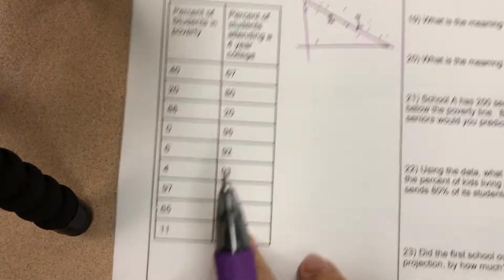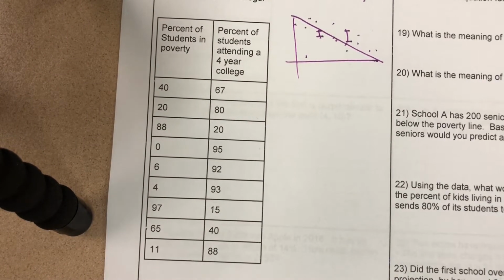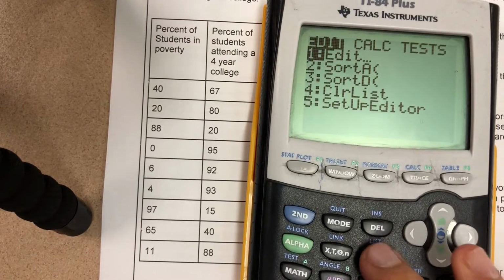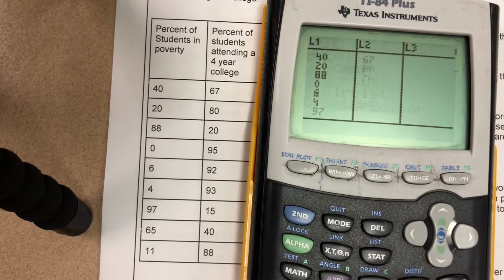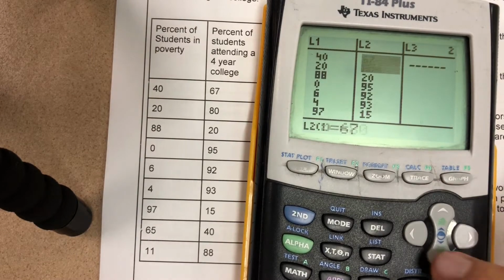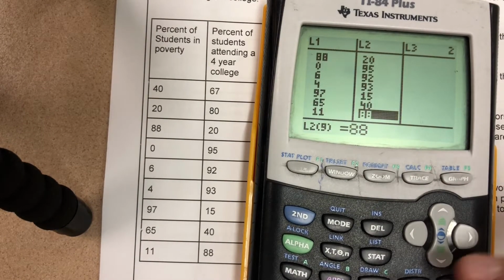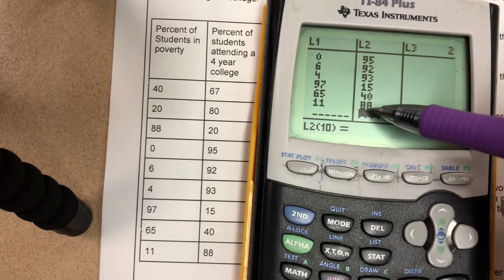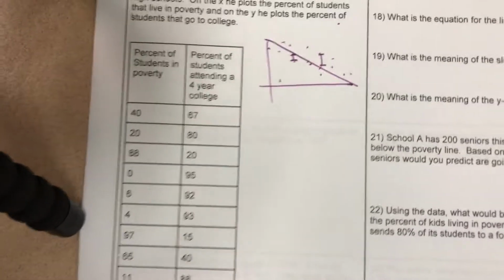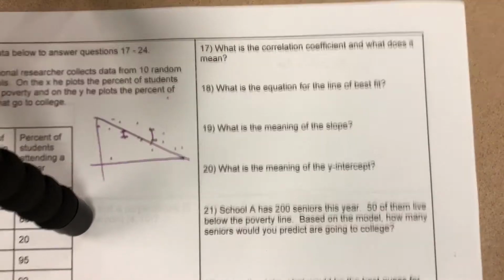So you're going to begin with the table. I did this on my own. You're going to begin by hitting stat, which will bring you to this page. You would hit enter to bring it into your tables, and I already put the table into L1, L2. You want to make sure that at the bottom your values match at the same line, or else you probably missed a data point. All right, so first question is, what is the correlation coefficient?